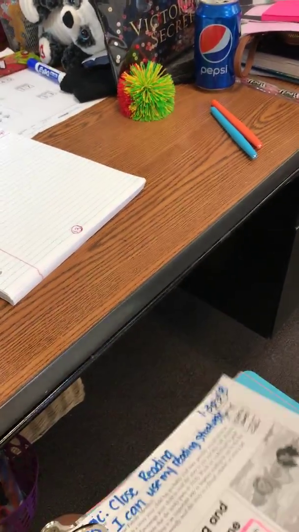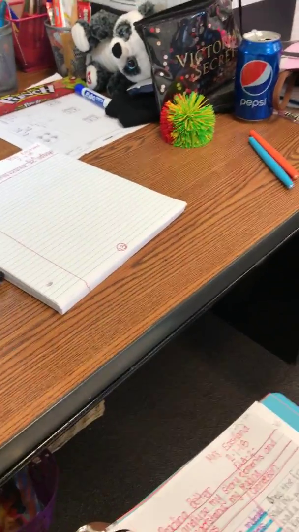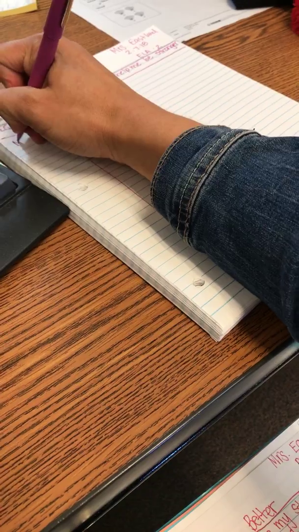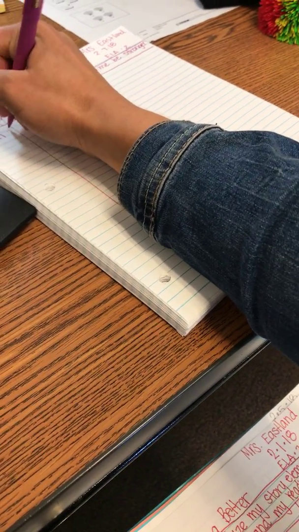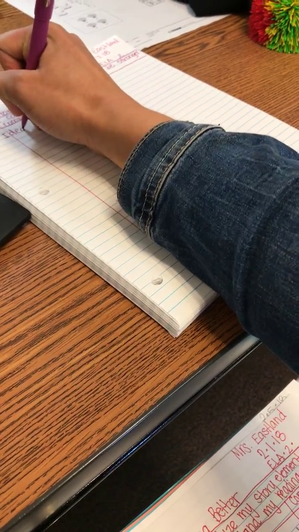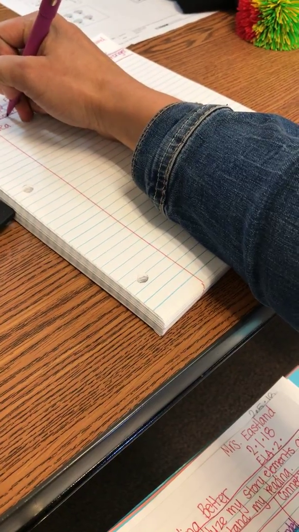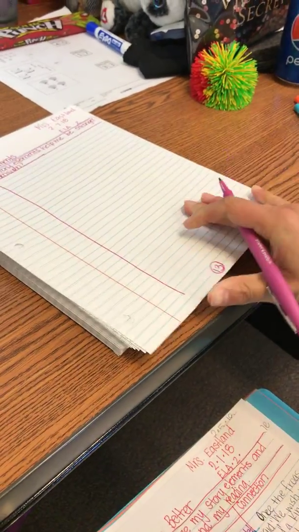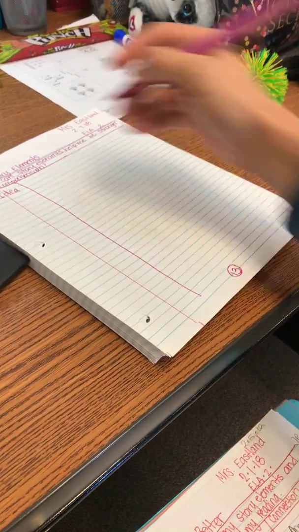Remember, we are doing 3-column notes this time, with that 3rd column being information that you're going to add to your connection. So your first column is your main idea. And I always model the notes for my kids. Your second column is going to be your notes.